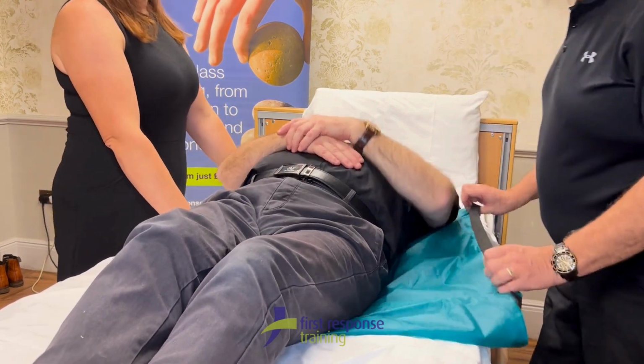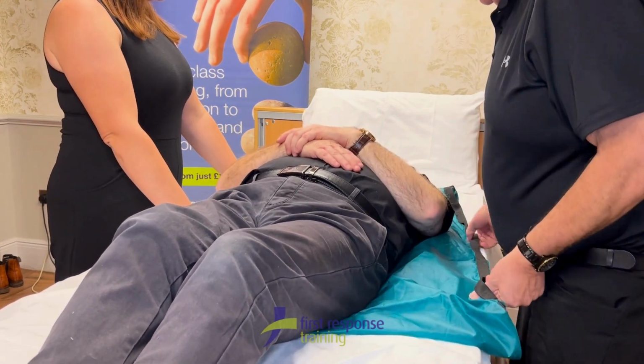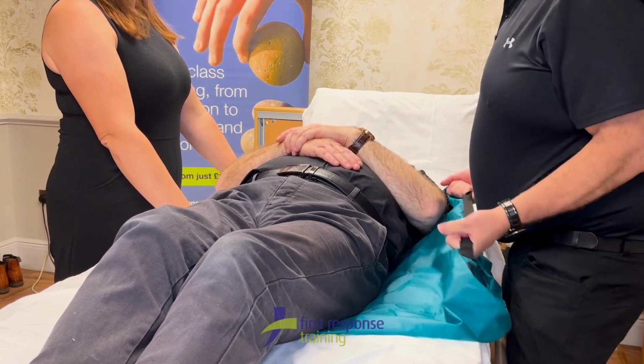Roger and Ashleigh both hold the slide sheet. They move simultaneously to move Gary up the bed.